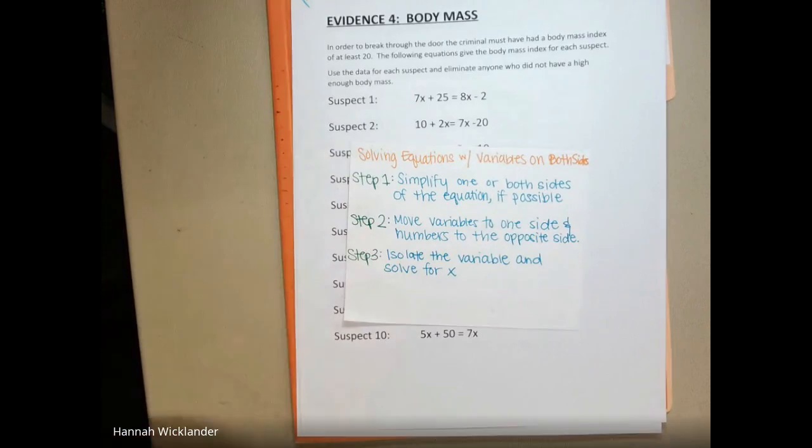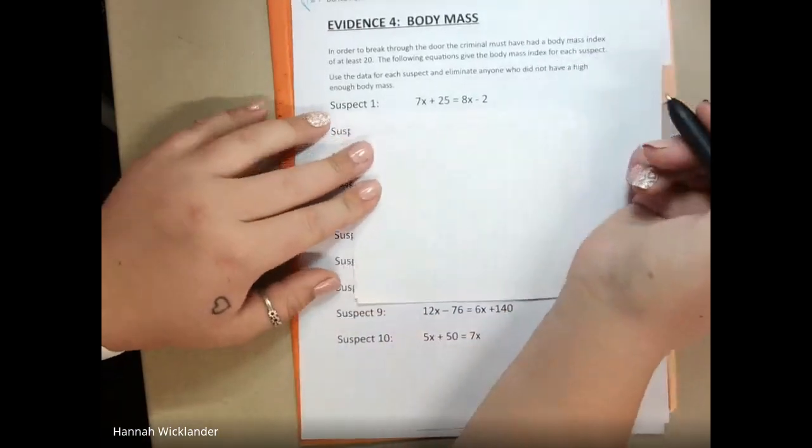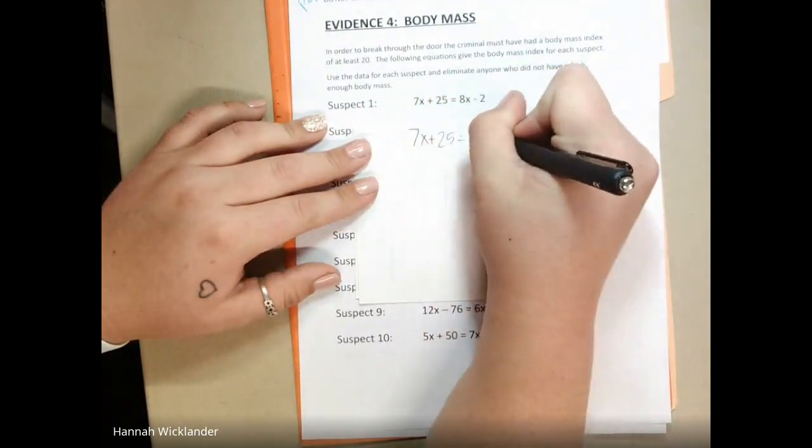So I'm going to start with problem number 1. I have 7x plus 25 equals 8x minus 2.